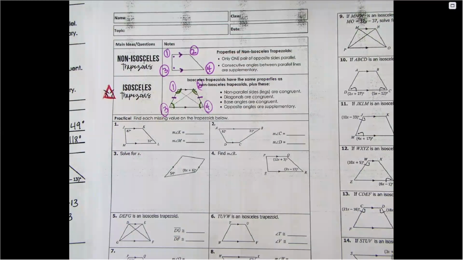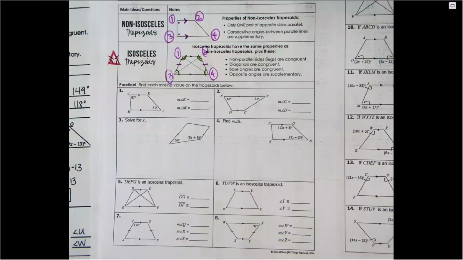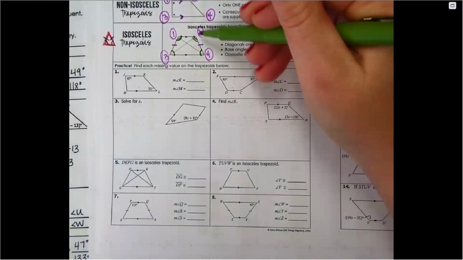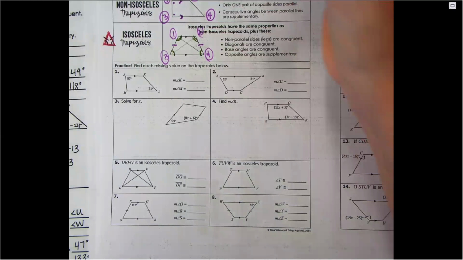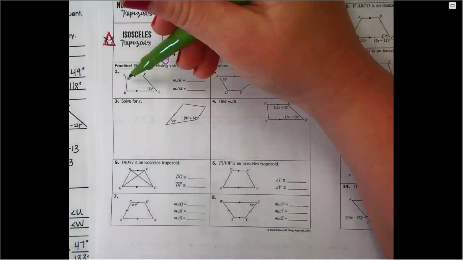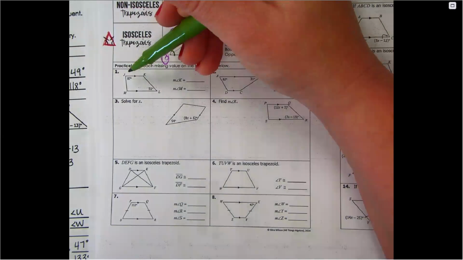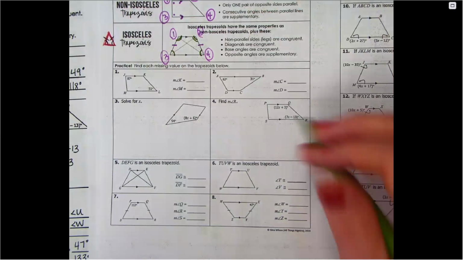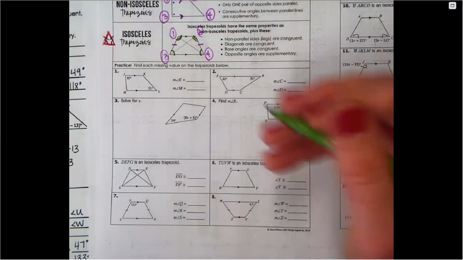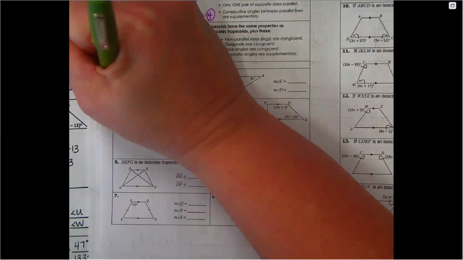So if we look at number 1, we're using this trapezoid up here to answer these questions. Just kidding. So if we look at this first one, J is 87. Who can we find knowing that J is 87? M. Good, because these two, J and M, are supplementary. So we do 180 minus 87, and what's that give you?